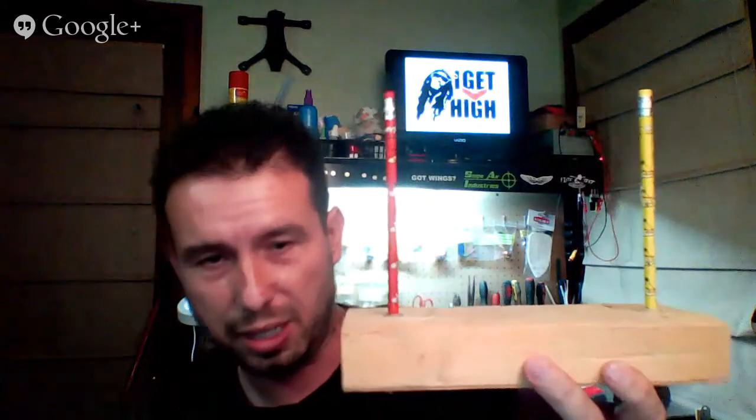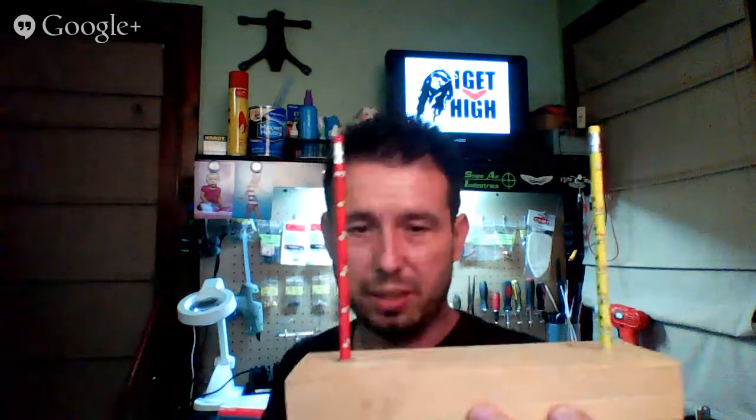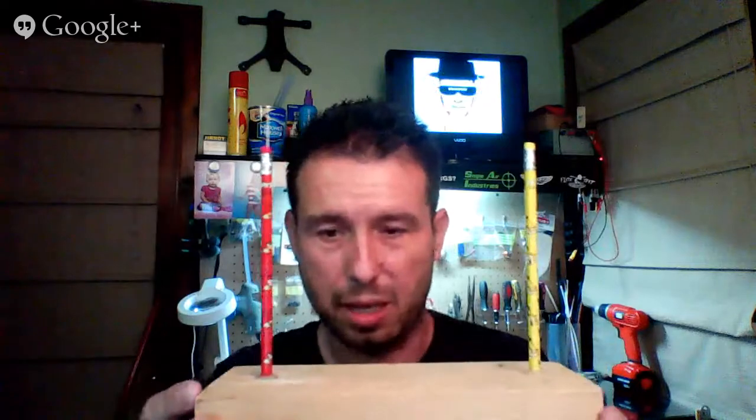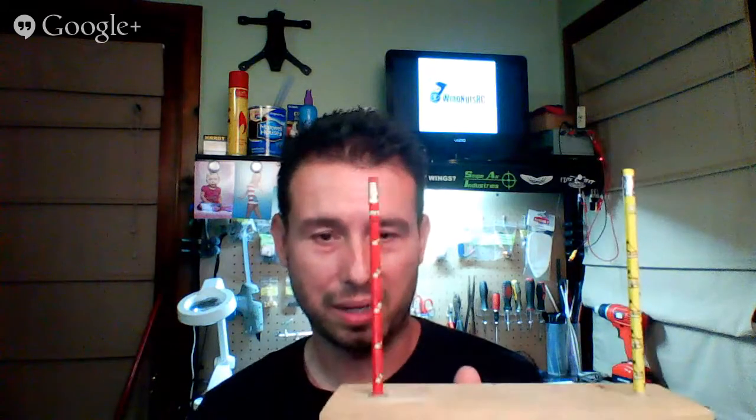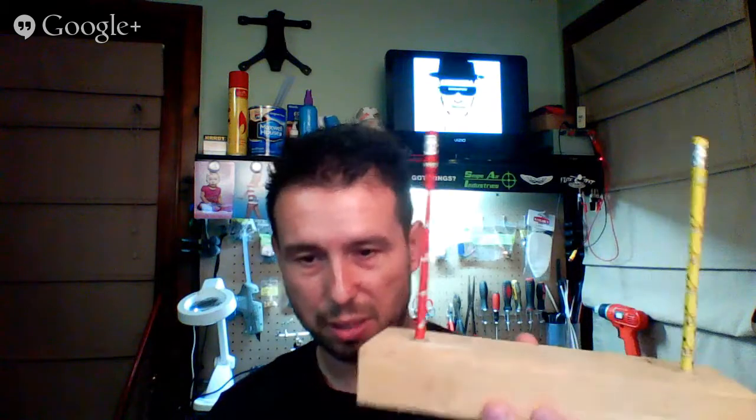I built this jig using two stolen pencils and a block of wood. I balanced a plane on it, so that the plane sat on the CG marks and it sat there level for a couple seconds on its own. That plane flew first time, flew great. That was the starting point for me. That was when everything started to go right.